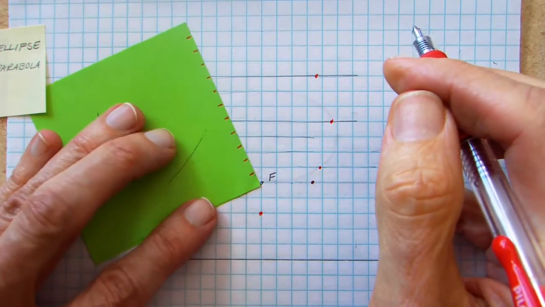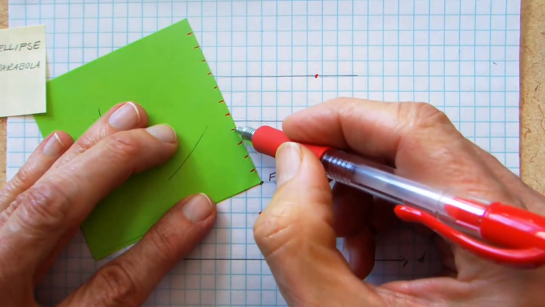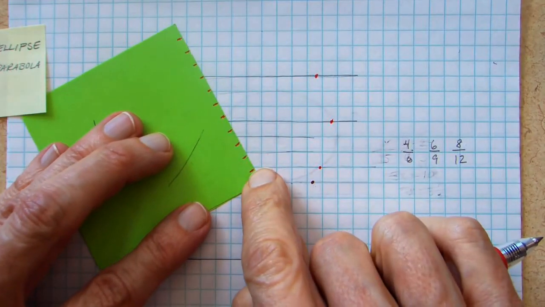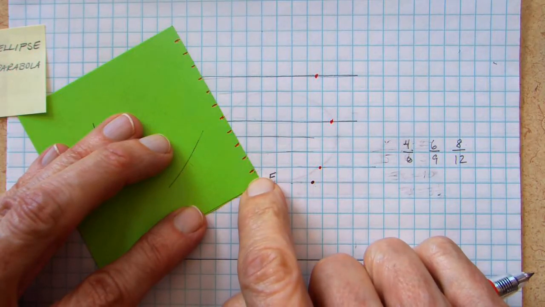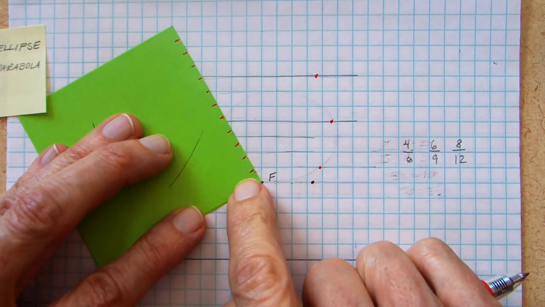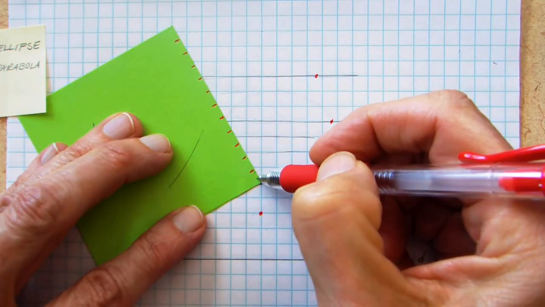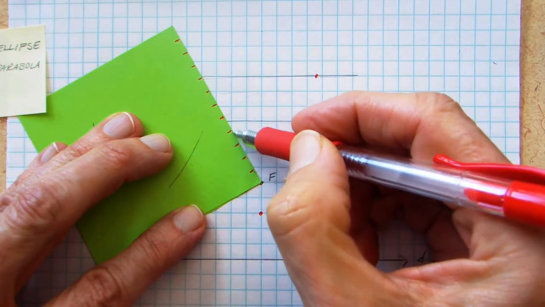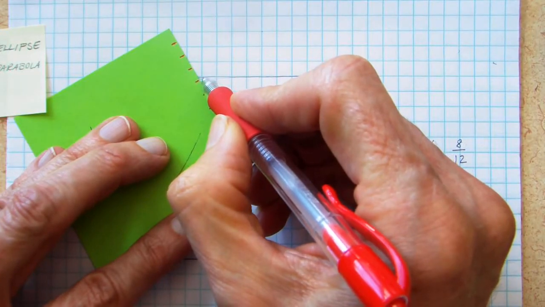And let's see if I can do that again. 1, 2, 3, 4, 5, 6, 7. Oh, got to bump him out a little bit. So again, the only problem with this method is it's not the most accurate. Just trying to conceptually give you an idea of what these distances look like. 1, 2, 3, 4, 5, 6, 7. So it's more like that, maybe right there.